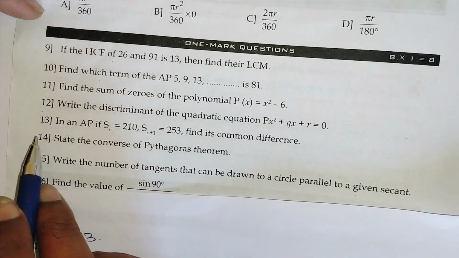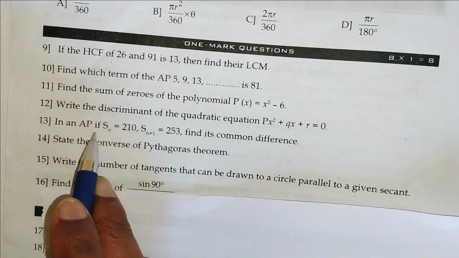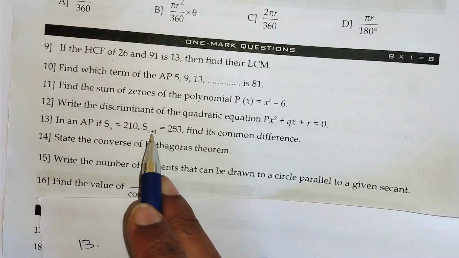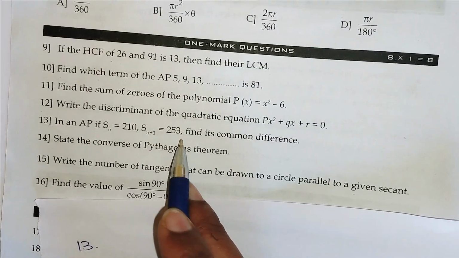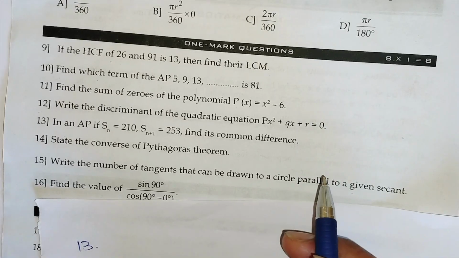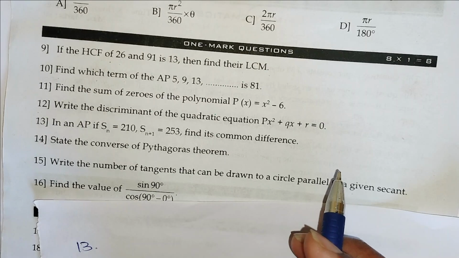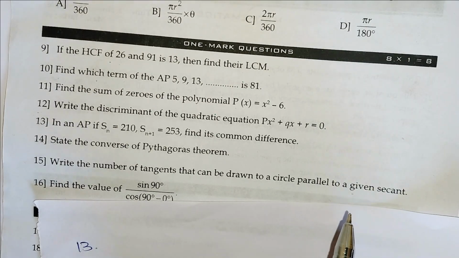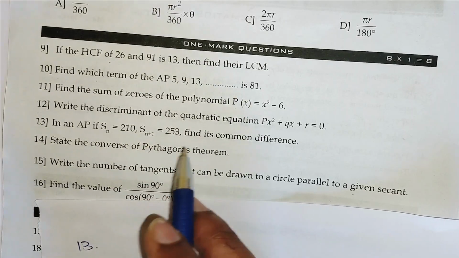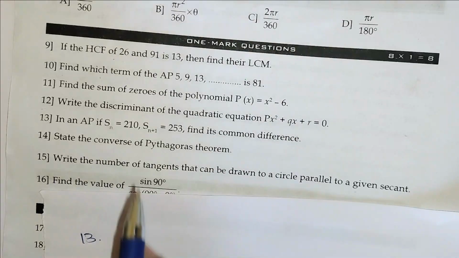Next, the 13th question. In an AP, if Sn equals 210 and Sn plus 1 equals 253, find its common difference. You know the Sn formula. Sn is the sum of n terms. Here it is 210, and the sum of n plus 1 terms is 253.